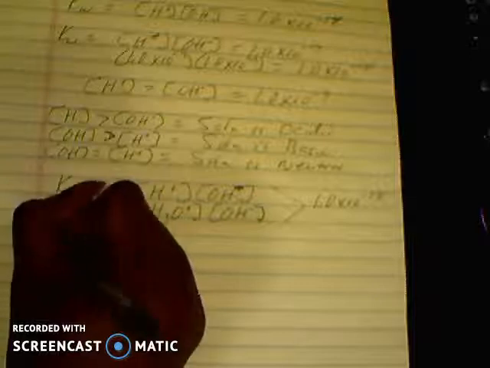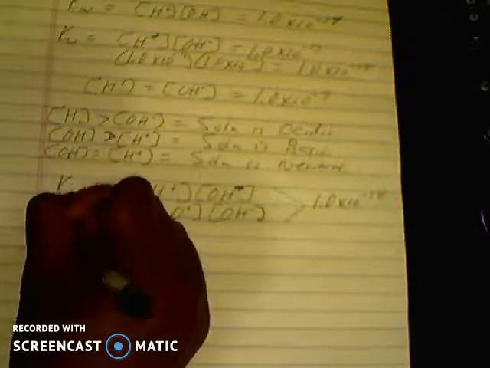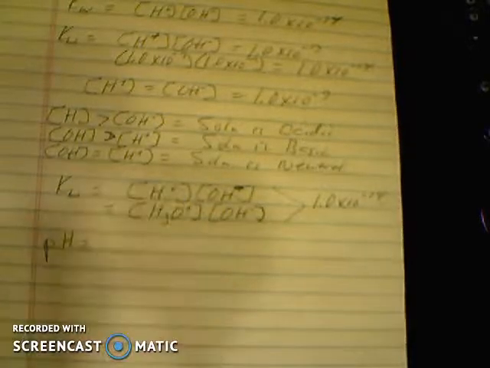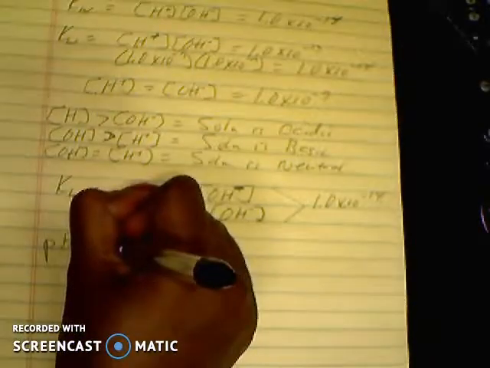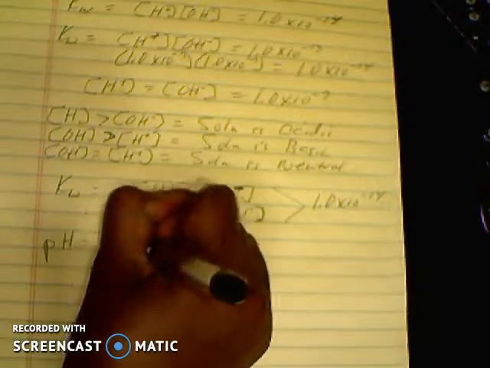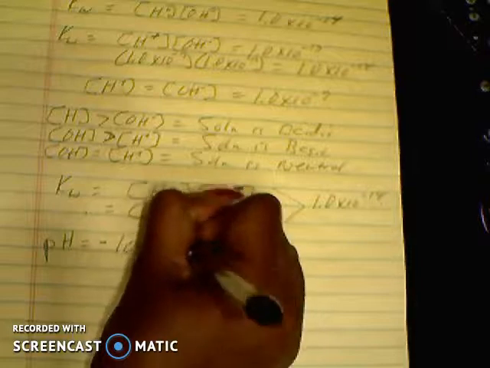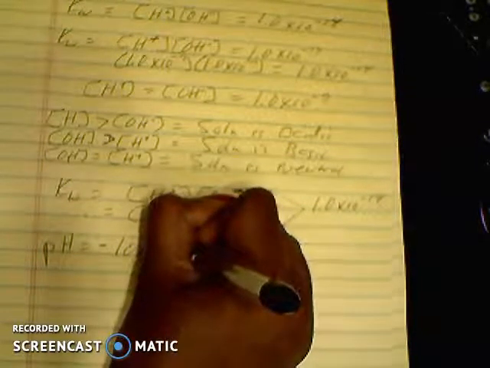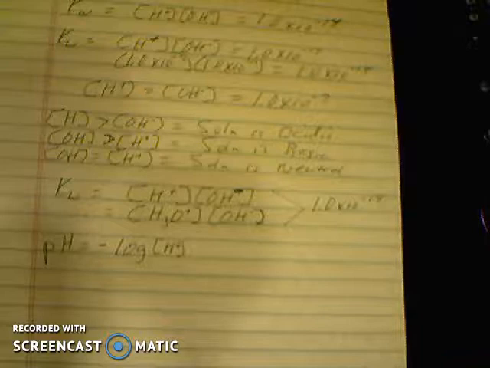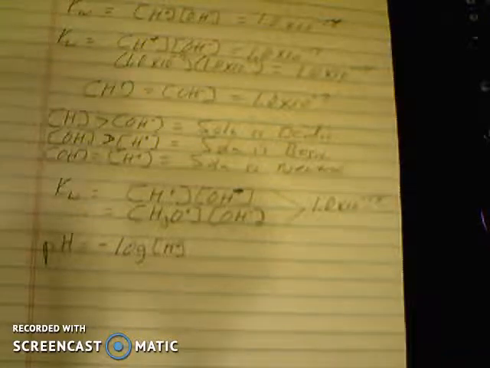The equation that you need to be familiar with: pH is equal to the negative log of the hydrogen ion concentration. That is the equation for pH.